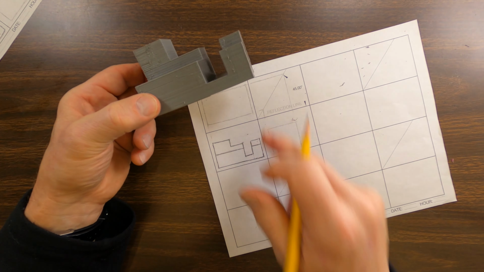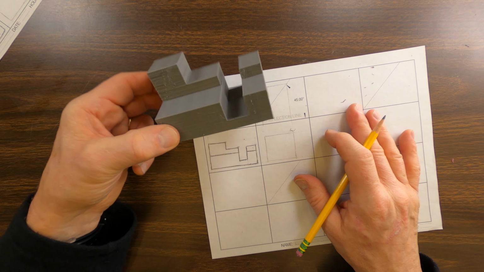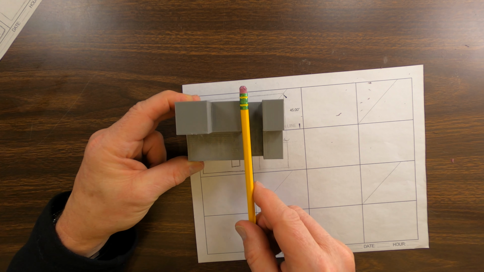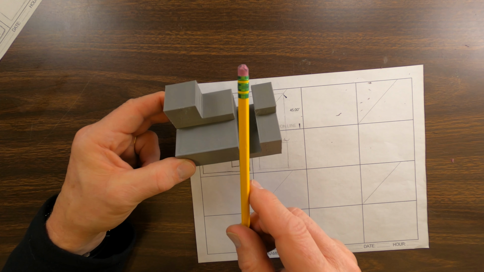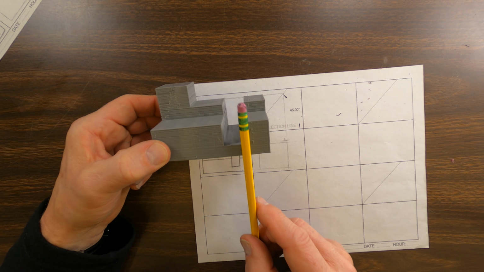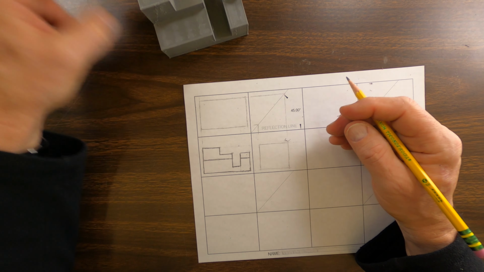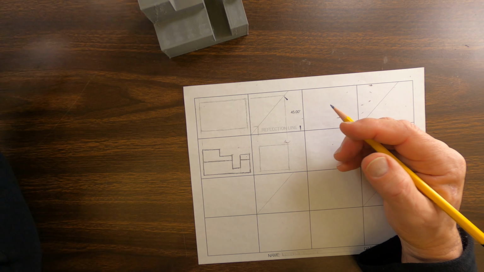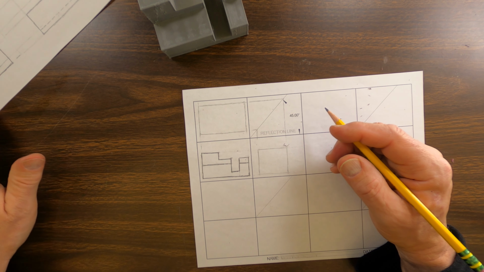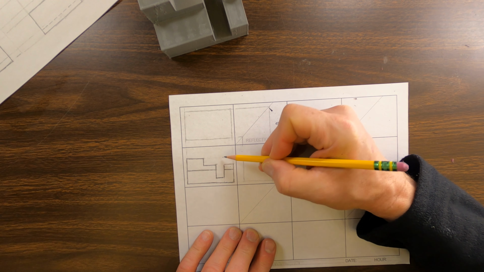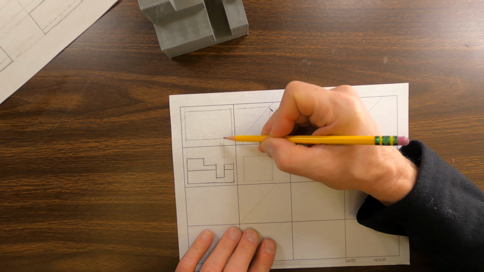And now I need to get some of this information up to the top view. So when you look at the top view, look at all these lines that we can draw. And some of these lines are coming from right here. So we're going to take this and we're just going to transfer lines up. Just like we did the edge here, we're going to transfer this line up.